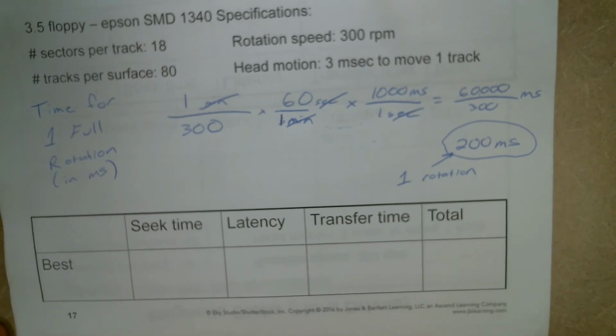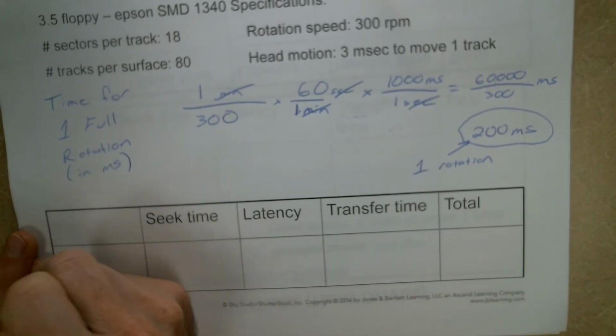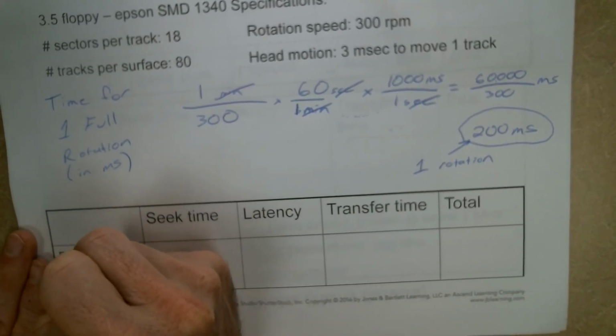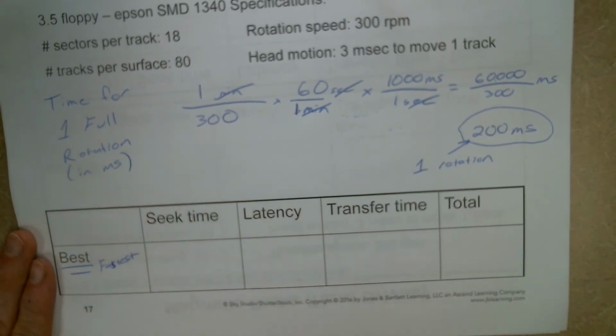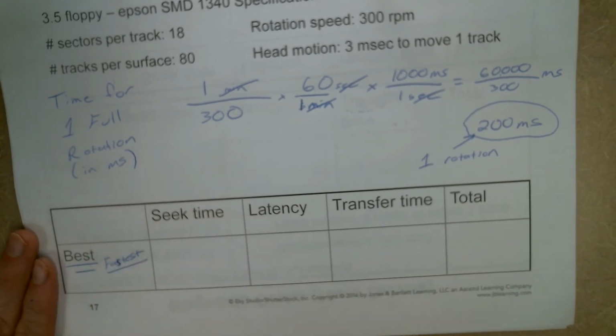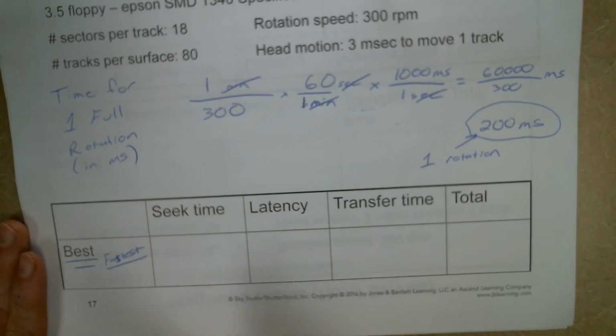Now, what we're going to do is look at the best case scenario, the worst case scenario, and then the average scenario. All right, so by best case, we mean fastest. So this is going to be the fastest scenario. So the seek time, if we remember, is the time for the read-write head to slide over to the right track.